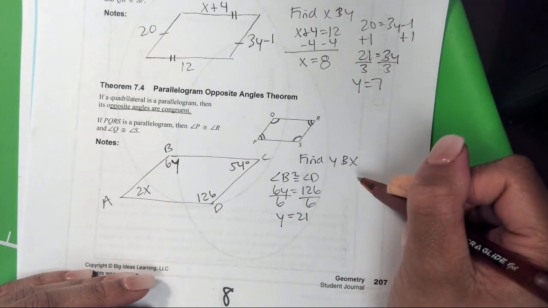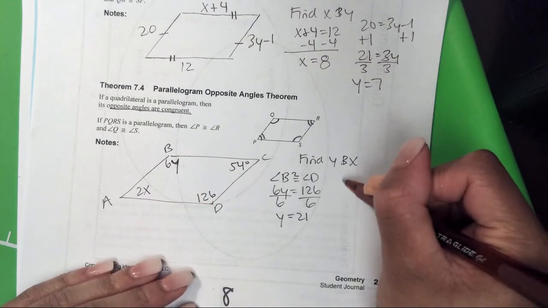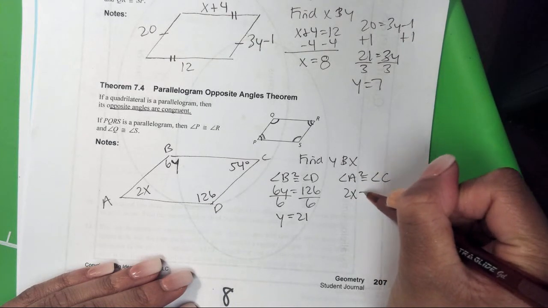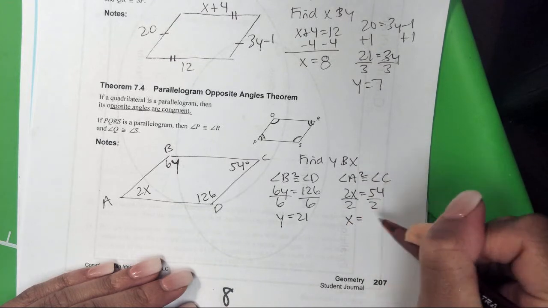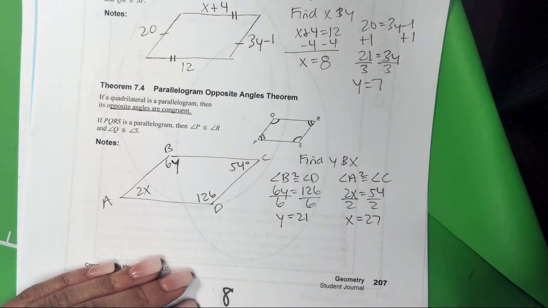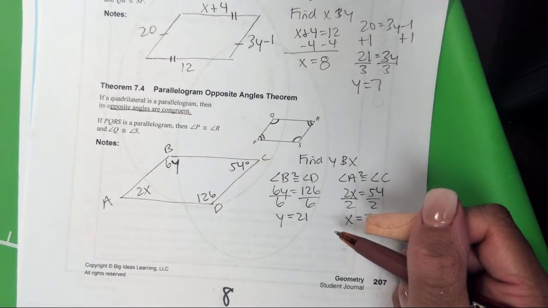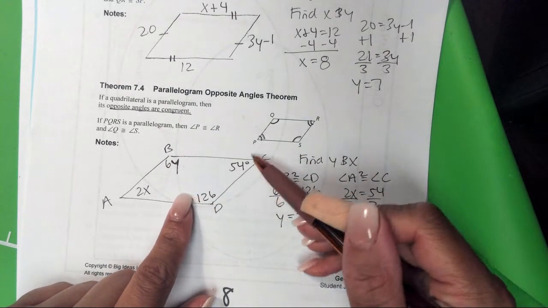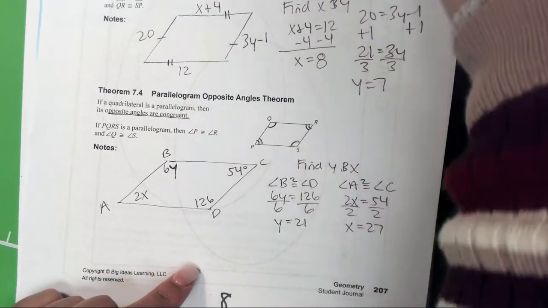Then, let's do the same thing for A. What's congruent to A? Well, that would be C. So angle A is congruent to C, so 2x equals 54. And when I divide by 2, x equals 27. And so that is finding x and y using opposite angles theorem. I'm actually going to repeat this problem on the next slide because then you'll see a pattern what happens with 126 and 54. So on to the next theorem.